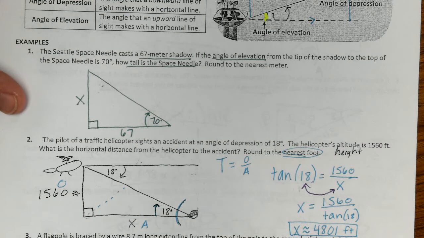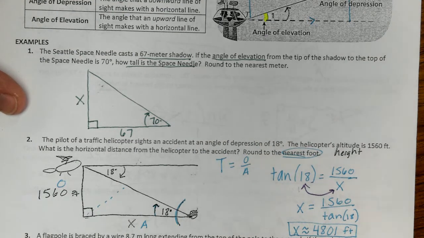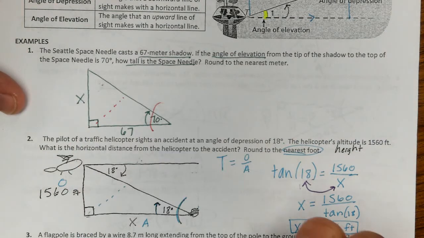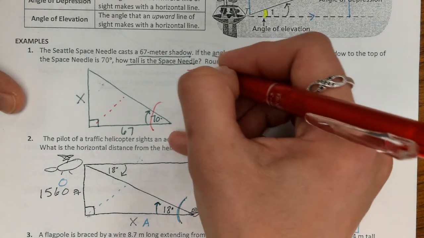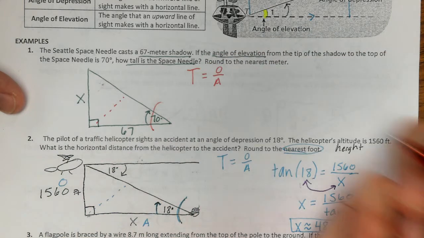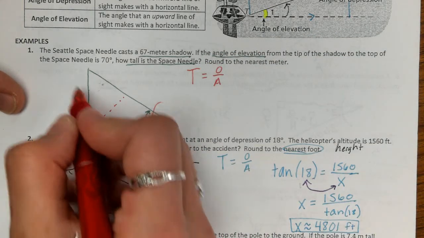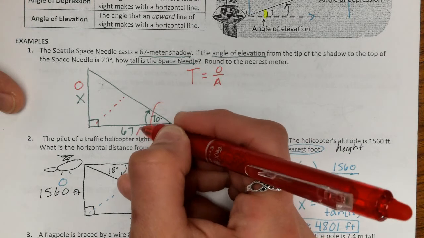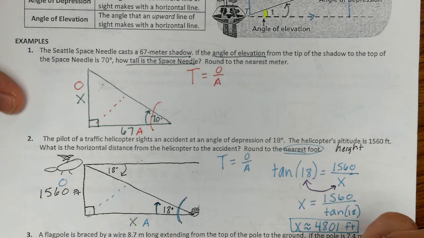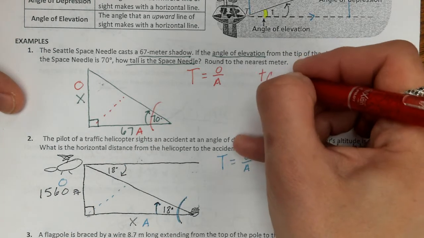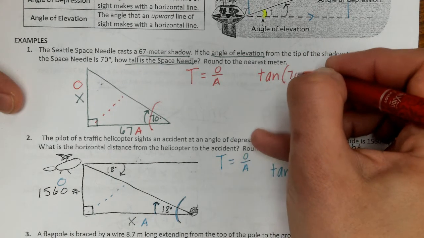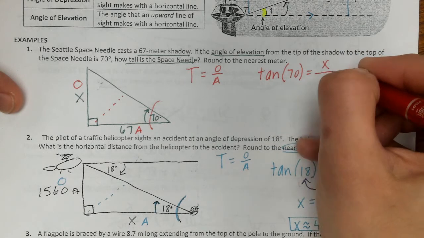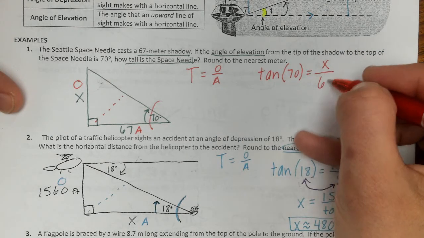So here's our missing side. Using our reference angle of 70, we notice we do not have our hypotenuse, so we're using tangent. X is going to be all the way on the opposite side. 67 is right next to, adjacent to 70 degrees, our reference angle. So we have tangent of 70 is equal to our opposite, x, over our adjacent, 67.